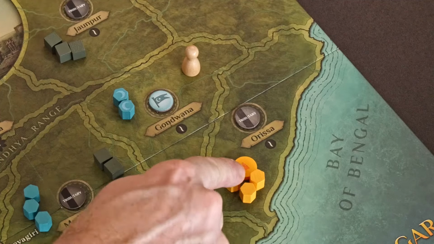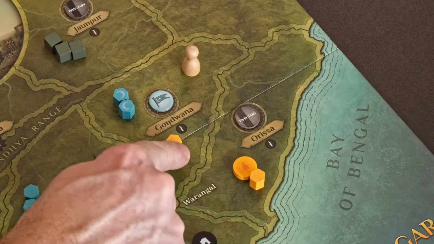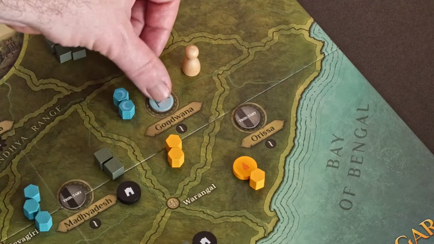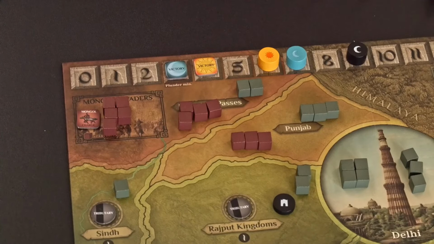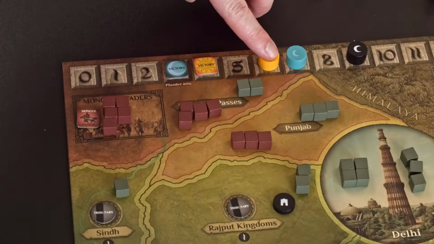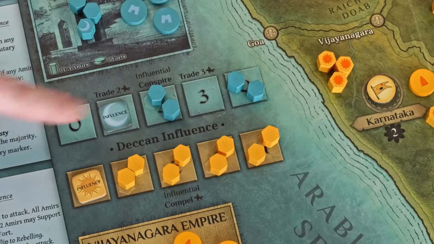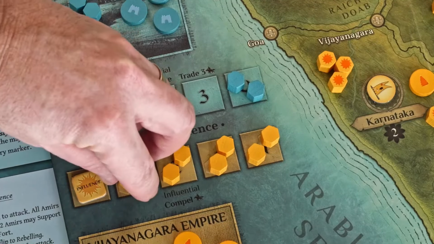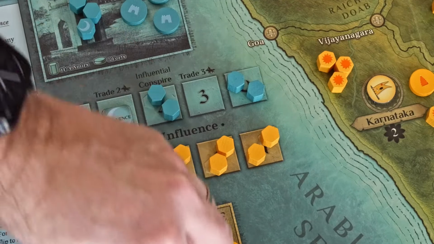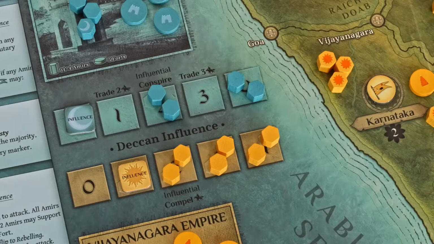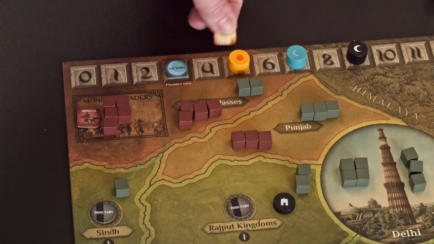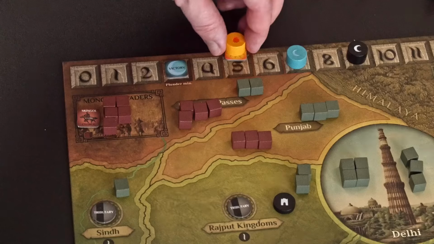When either Bahmani or Vijayanagara migrate into a province with at least one of the opposing faction's pieces, not the Delhi Sultanate's, then they may pay 1 more resource to shift their influence on the track up 1 space and bring the others down 1 space. Be sure to adjust the victory track accordingly, add or remove pieces as needed, and note the ongoing effects for future actions. This adjustment of influence can only be done once per turn.